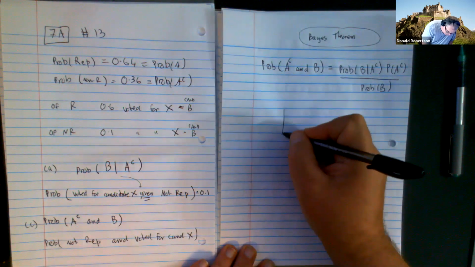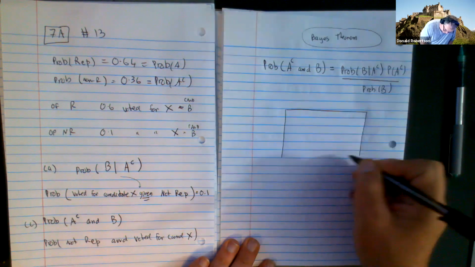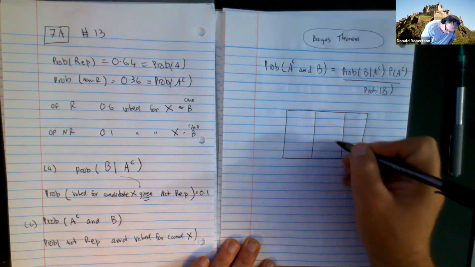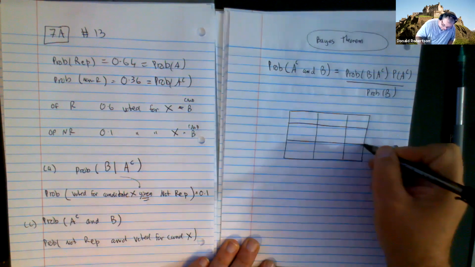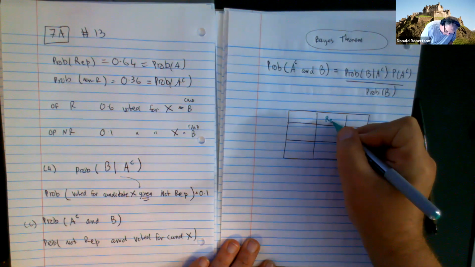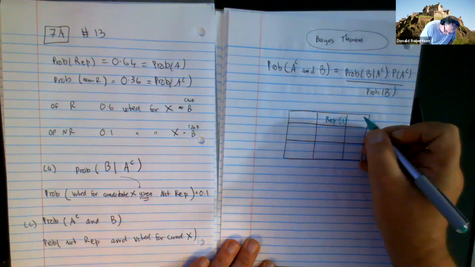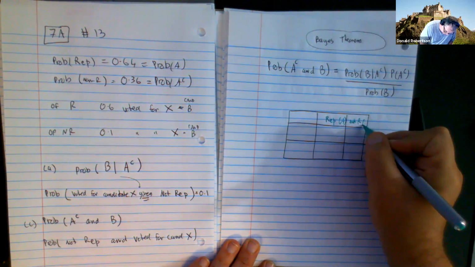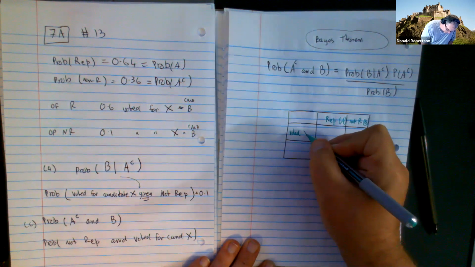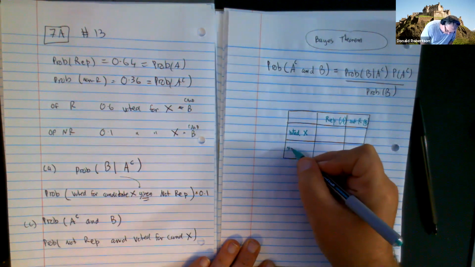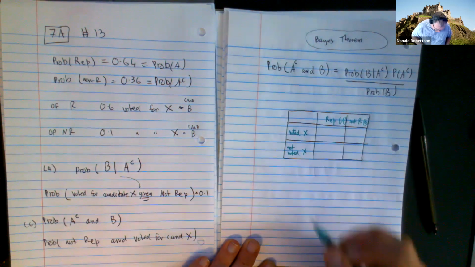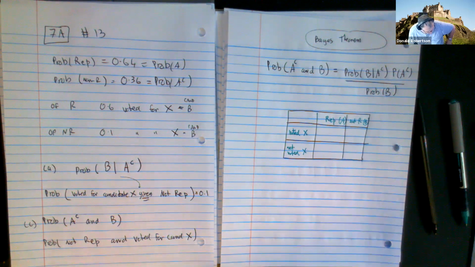And if I build a little table, and I put Republican, which is A, and not Republican, and I do voted for X, and I guess not voted for X, we could fill in some of this information.